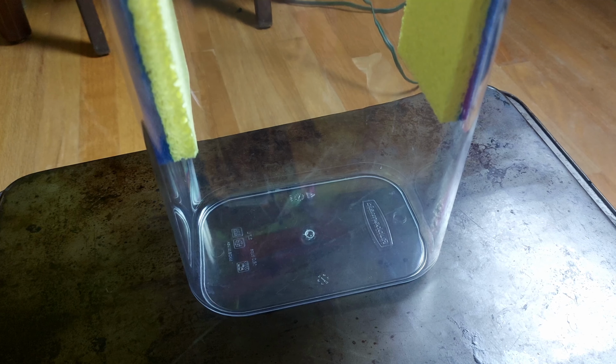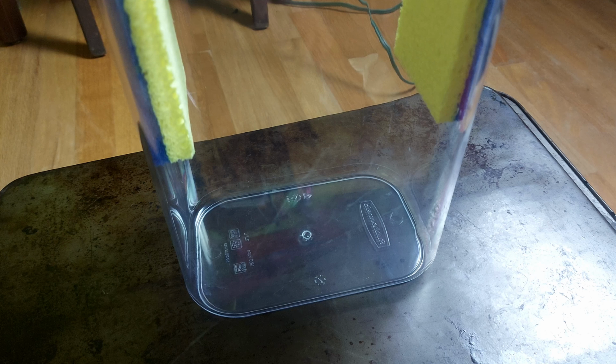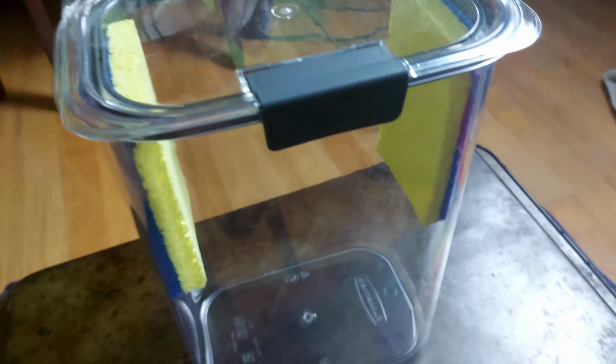So, in the spirit of the Maker Challenge, which Theo Kellison is running right now, I thought I'd do my own little project, even though I'm not actually part of the Maker Challenge. I thought it'd be fun to do a little project. So what you guys see in front of me is what's called a cloud chamber.